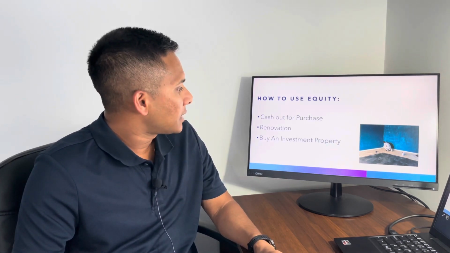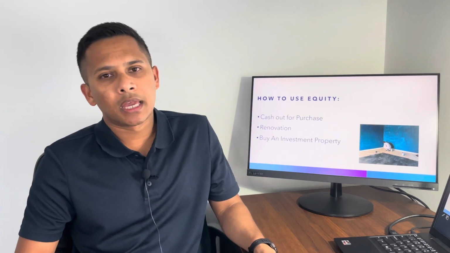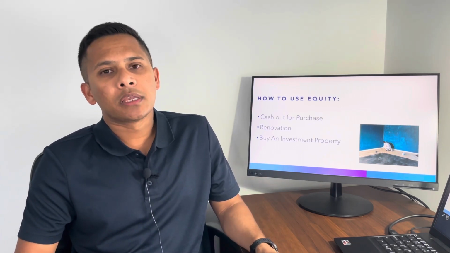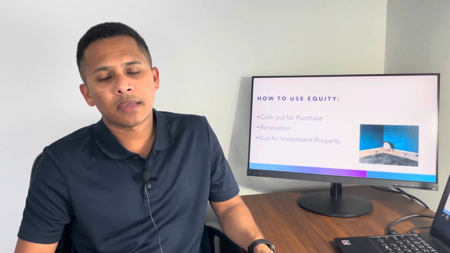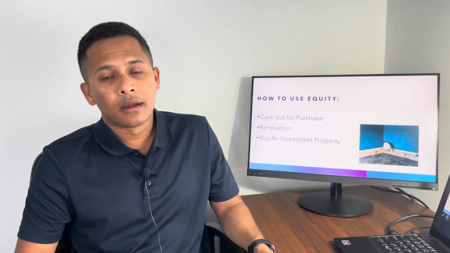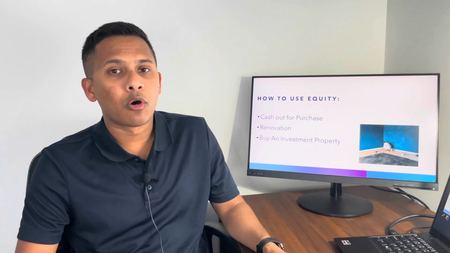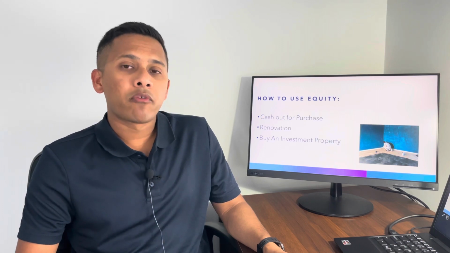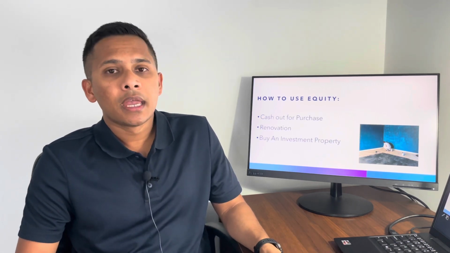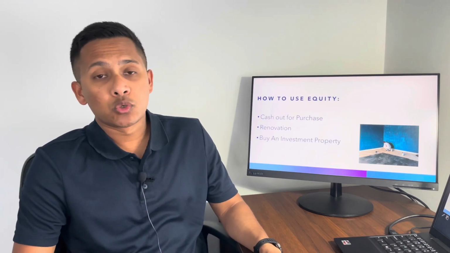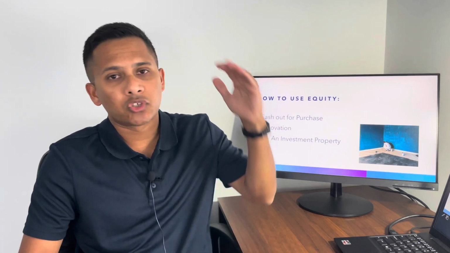And there's a second one, you can do renovation. Now renovation is a very common thing that people actually use and withdraw that cash or equity for. Say for example, you may have bought a 20 or 40 year old house, and you always wanted to do some renovation in your kitchen or the washroom, and you may want to do a bit of landscaping at the back or the front of the house, or maybe you want to change the roof.